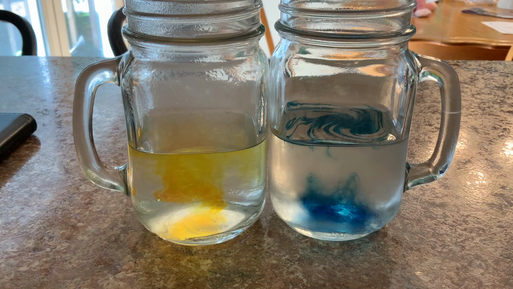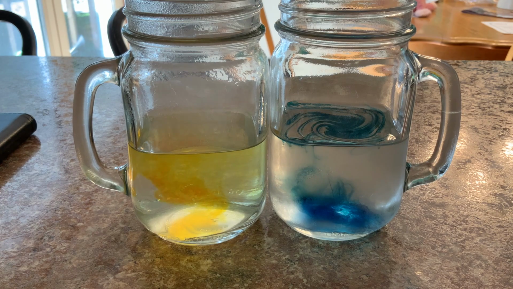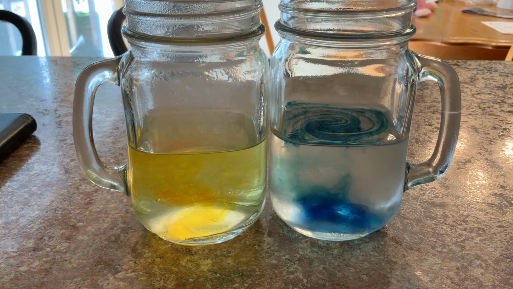And if we give it a moment here, what you should be able to notice is that the food coloring in the hot water is dispersing much faster than the food coloring in the cold water, which means that those particles must be moving faster.